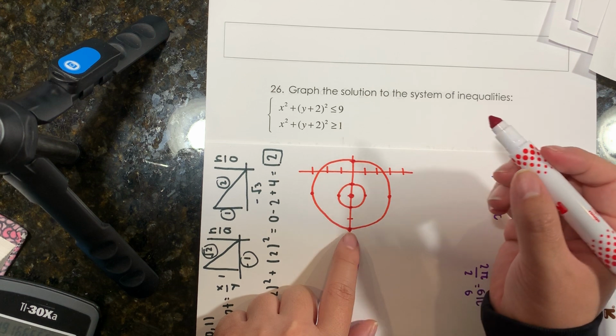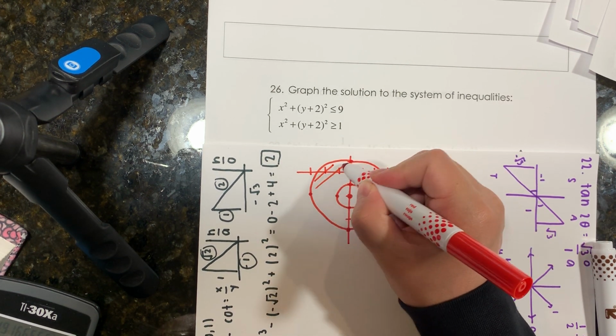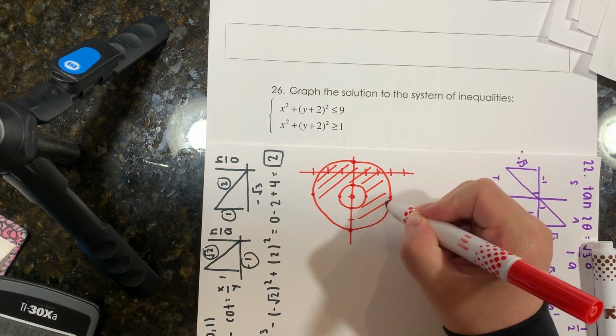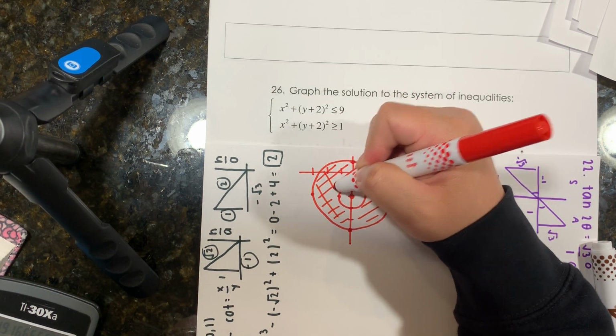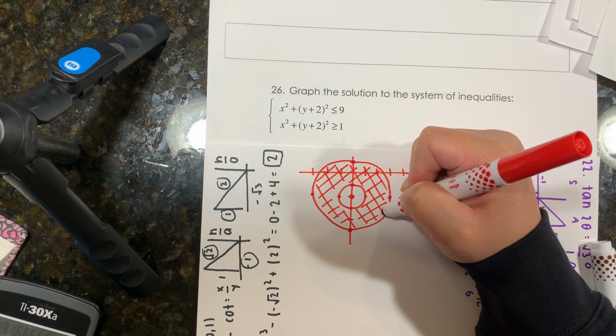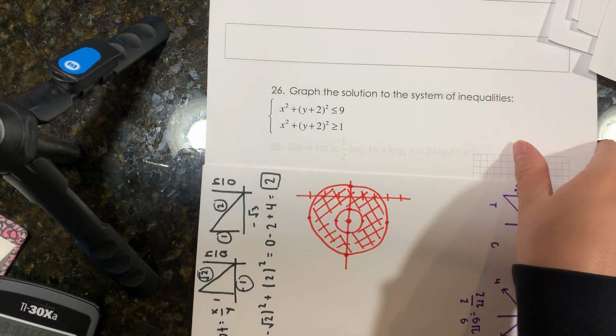But this one's greater than the other circle. So that means it's everything outside of that circle. So if I want to know the difference, it's inside the big circle, but outside of the small circle. So less than means inside, and greater than means outside when we're dealing with circles.